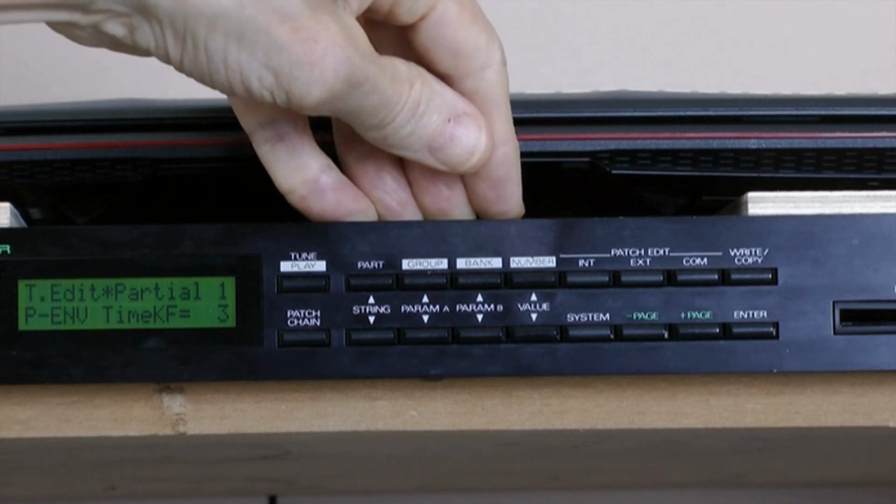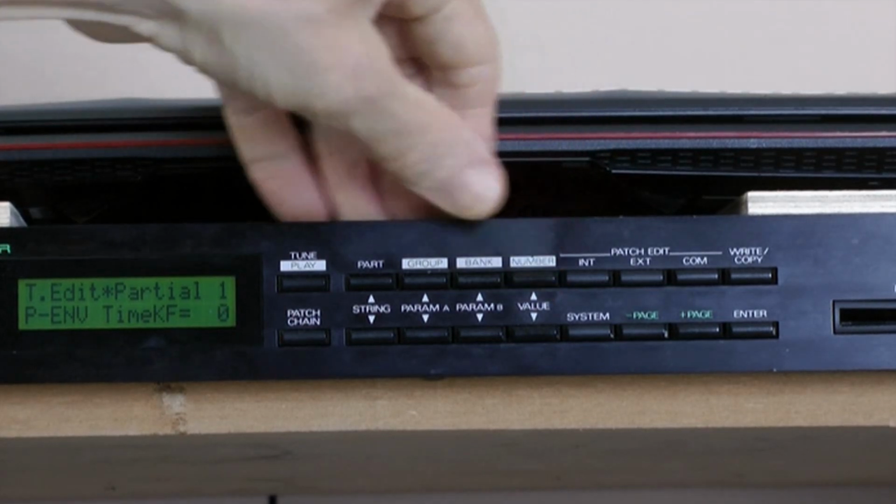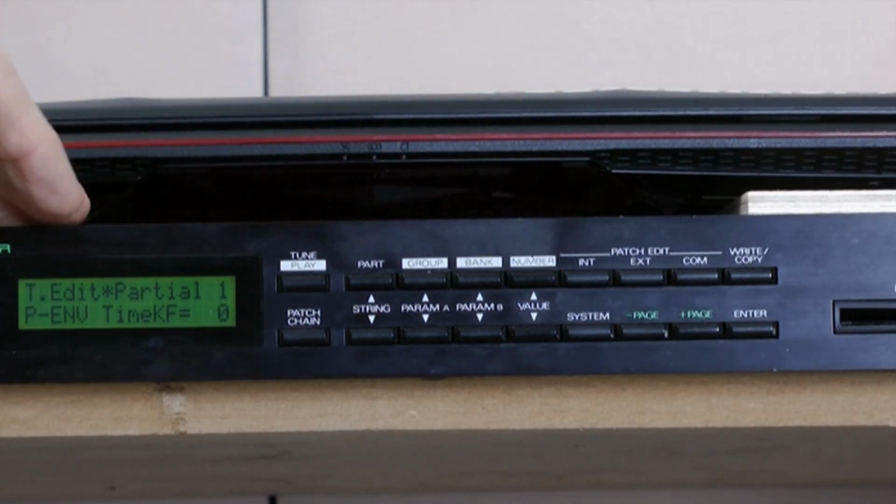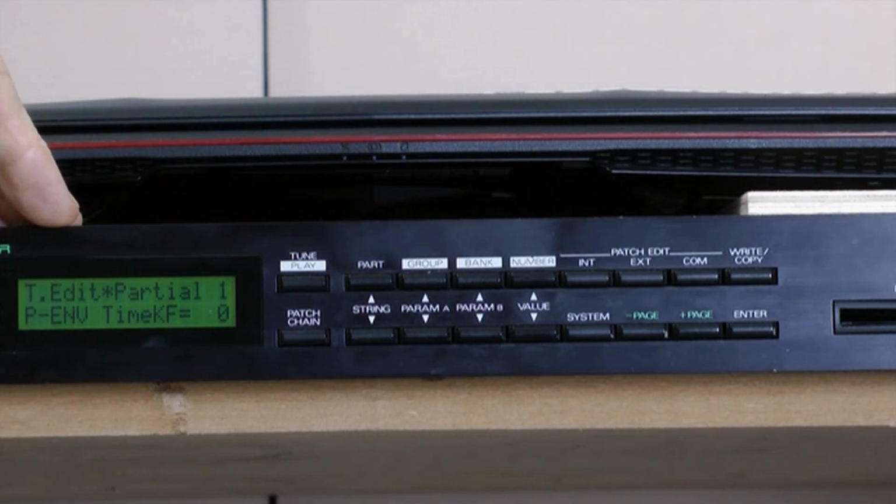The attack time has slowed down. Equally, if I play a note above middle C and begin the process again of altering the values of the timing, you'll hear the envelope shape has changed to a faster time curve as you play.